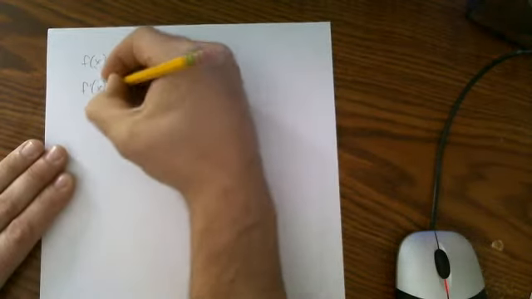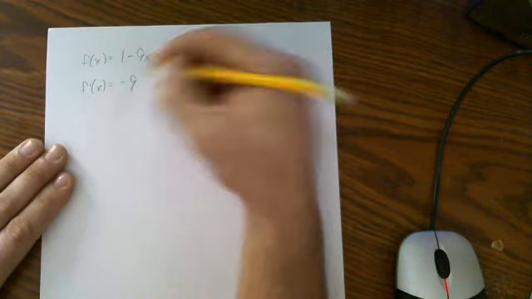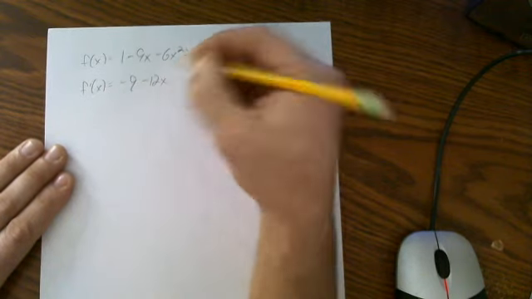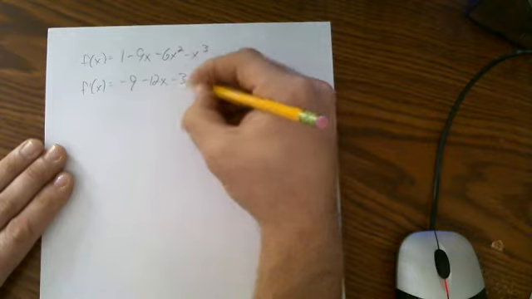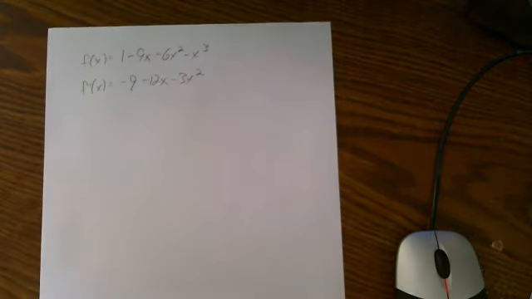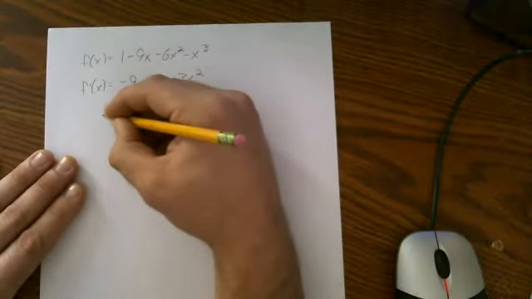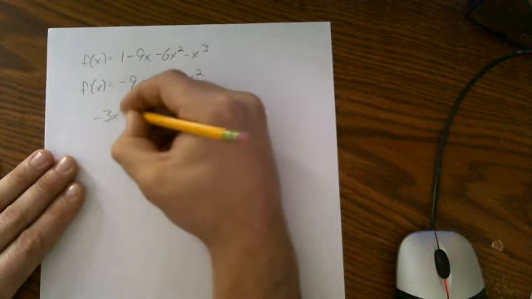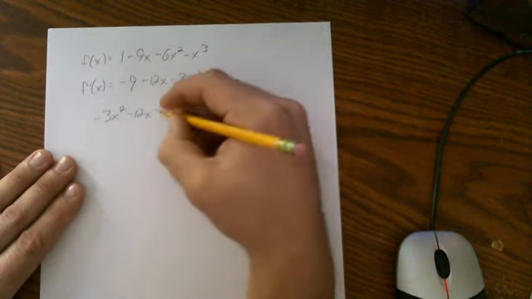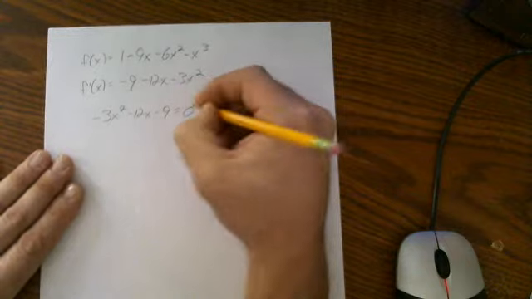f prime of x equals negative 9 minus 12x minus 3x squared. Let's find the critical points by setting this function equal to 0. Negative 3x squared minus 12x minus 9 equals 0.